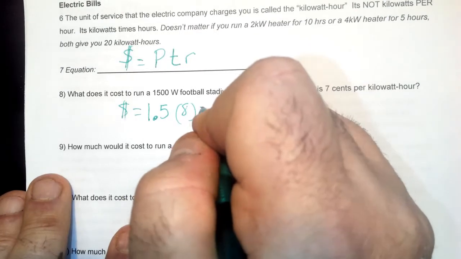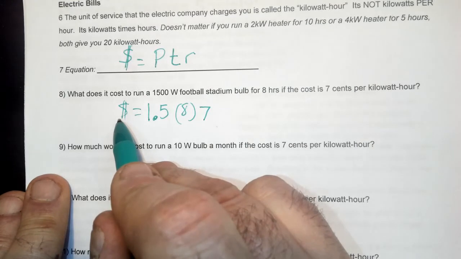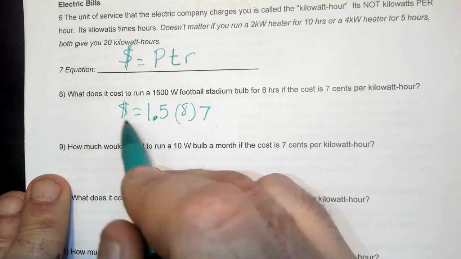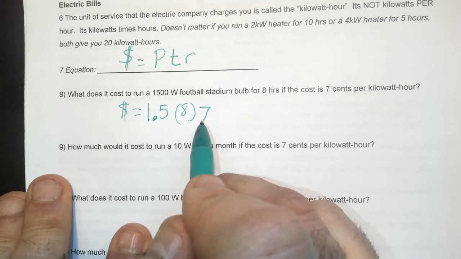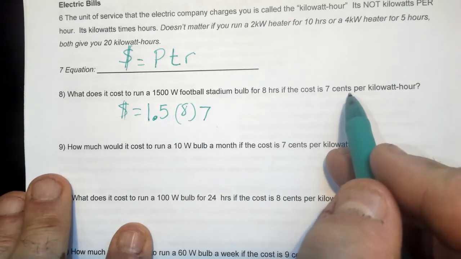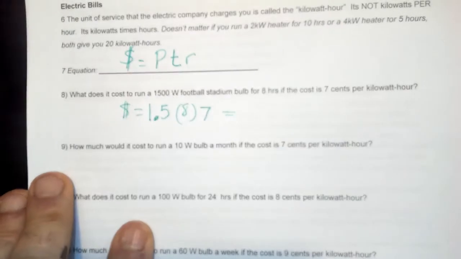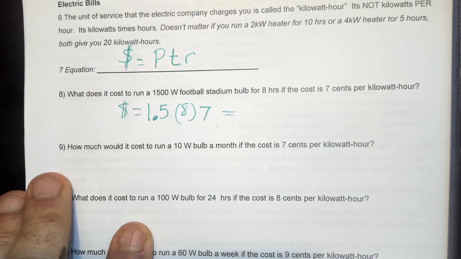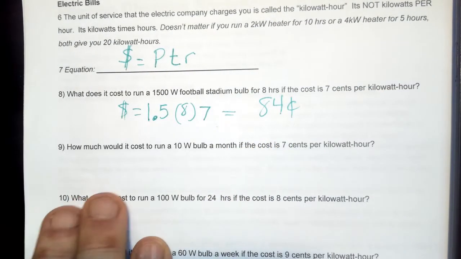Now, I can put in 7 here for the cents, just realizing that the $ here just refers to cost and not the actual dollars. Otherwise, I have to put the cent sign there if I really wanted to be specific. Or I could put $0.07 for the cost. That's the equivalent of 7 cents. I'm just going to keep that in mind as to what it really means. Okay, so multiplying this on a calculator, 1.5 times 8 times 7 equals 84. And I have to remember that that is 84 cents.